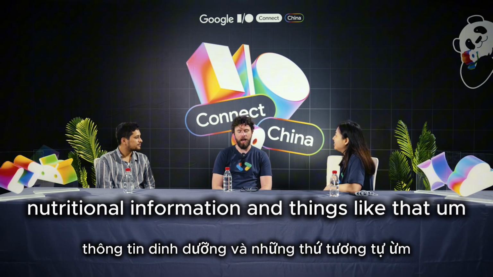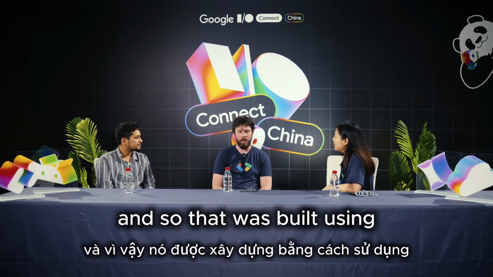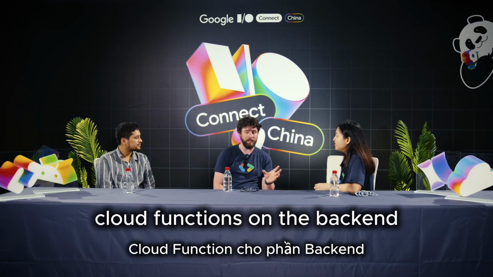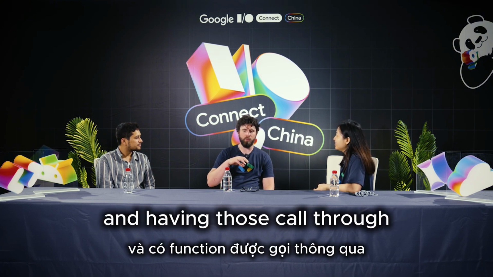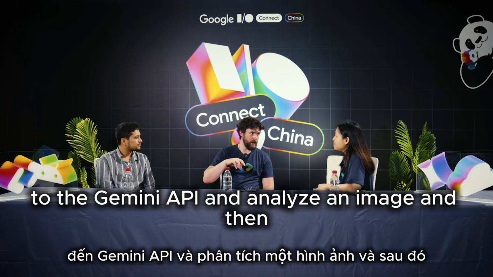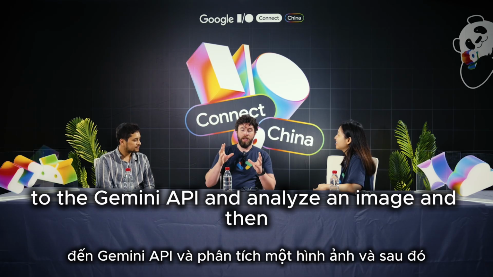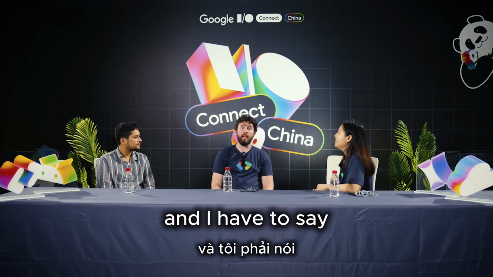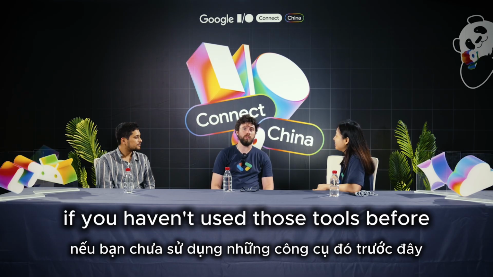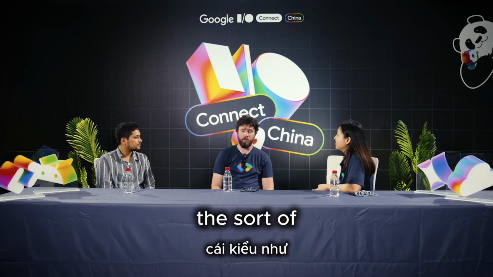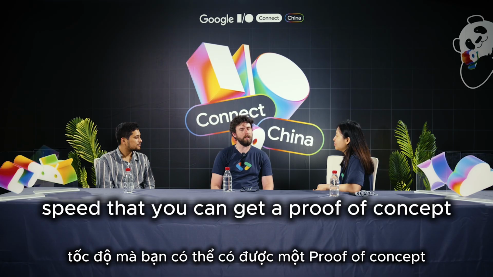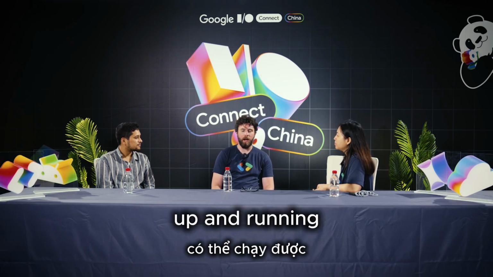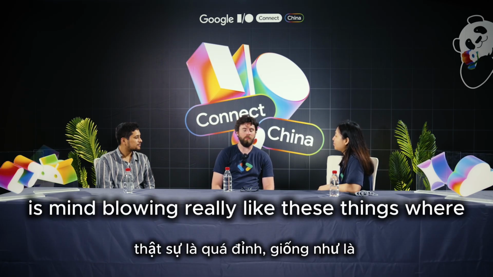It was built using Firebase Cloud Functions, GCP Cloud Functions on the back end, calling through to the Gemini API to analyze an image and return some JSON data. If you haven't used those tools before, the speed at which you can get a proof of concept up and running is mind-blowing, really.